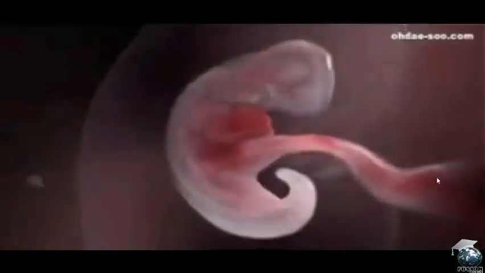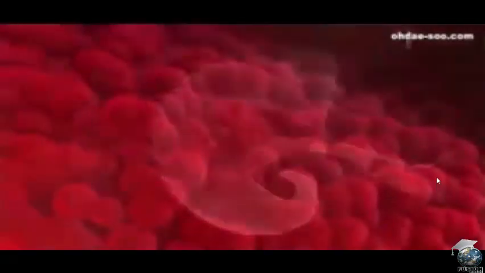Here, after fertilization, the embryo begins to develop.